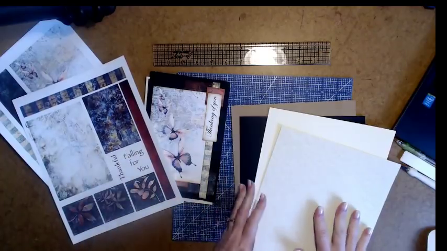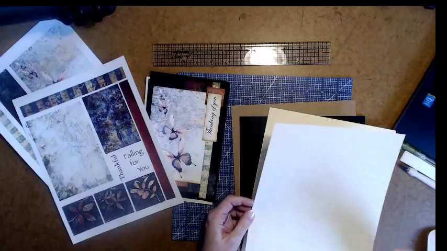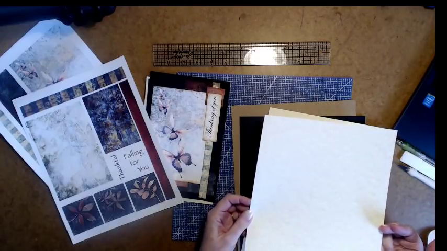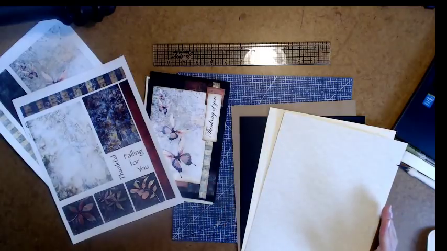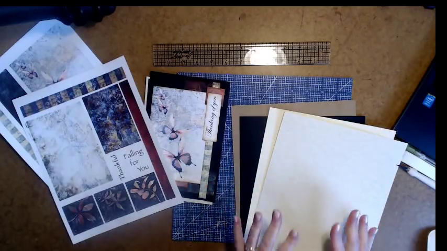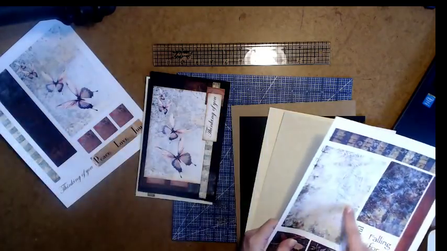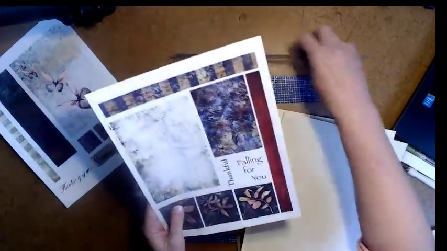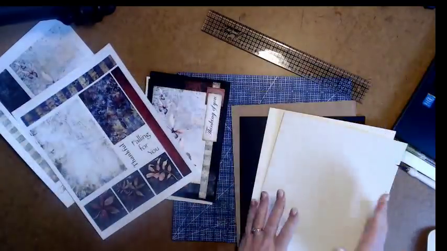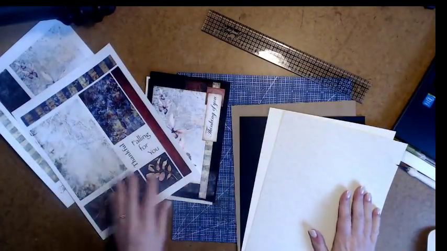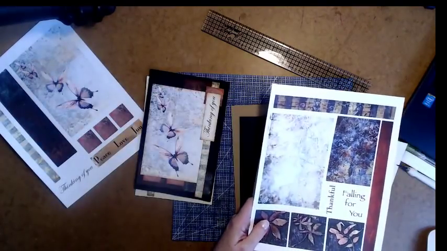These are sized so that they'll work where you just use an 8.5 by 11 sheet and fold it in half. That will make a nice size card. If you want to print them a little smaller, for instance, this piece here I think is 4 by 6, it's 4 by 6. So you could go a little bit larger than a 4 by 6 card if you wanted to, and just have this element in there.